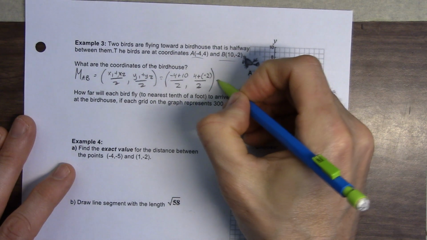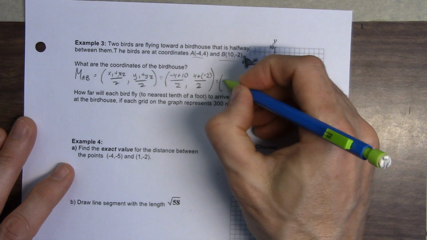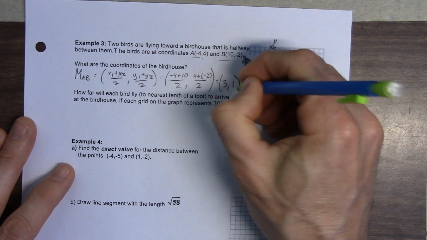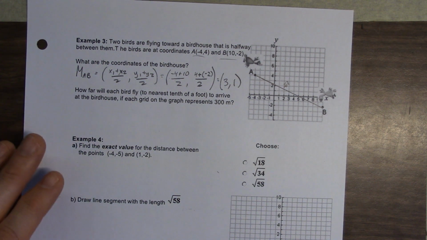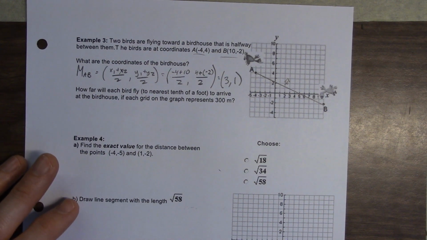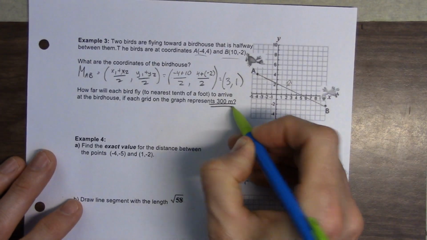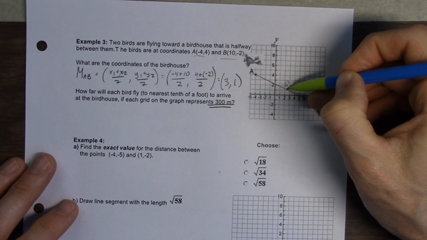Midpoint add. Okay, so I'll finish this off here. Minus 4 plus 10 is 6, divided by 2 is 3. And then 4 minus 2 is 2, divided by 2 is 1. Any questions there? All right, how far will each bird fly to the nearest tenth of a foot to arrive at the birdhouse if each grid on the graph represents 300 meters? So let's deal with that at the end, okay? Let's figure out how far they need to fly to arrive at the birdhouse.